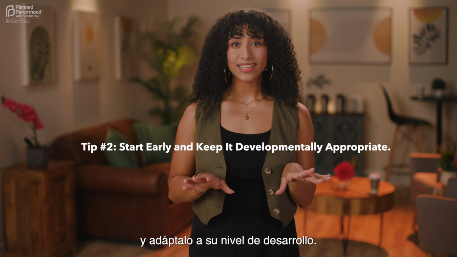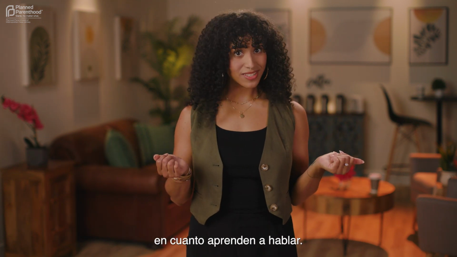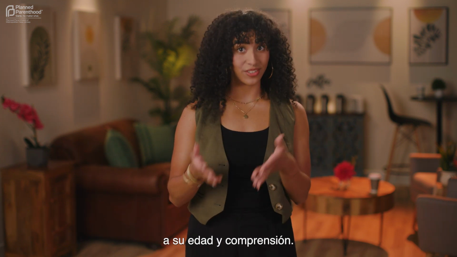Tip number 2. Start early and keep it developmentally appropriate. Children start asking questions as soon as they can talk. It's okay to provide answers tailored to their age and understanding.